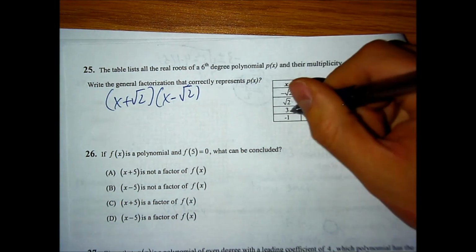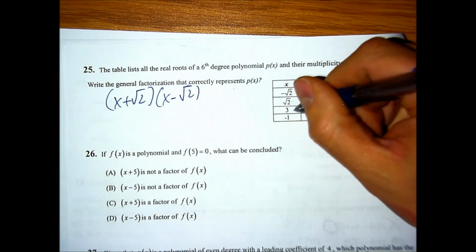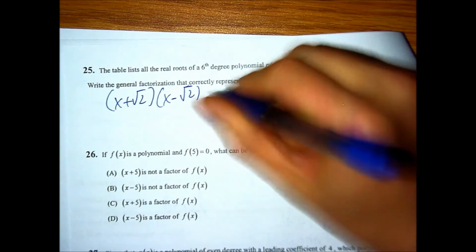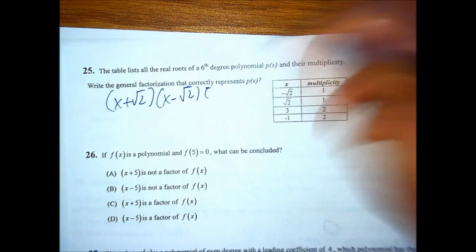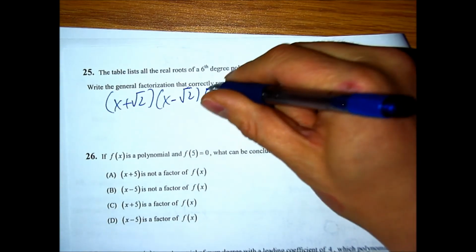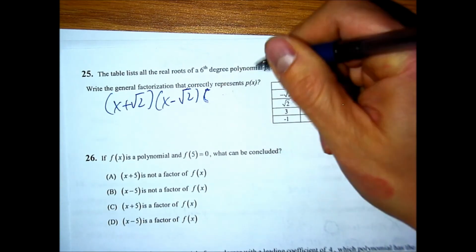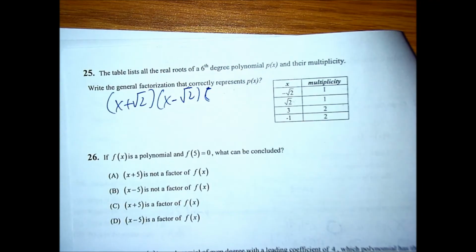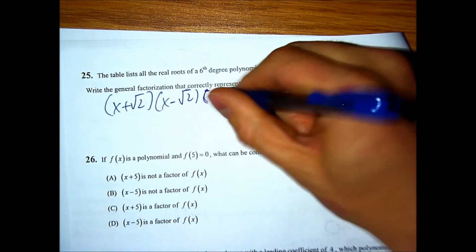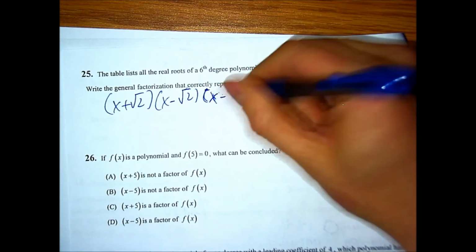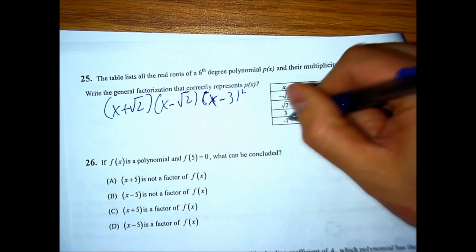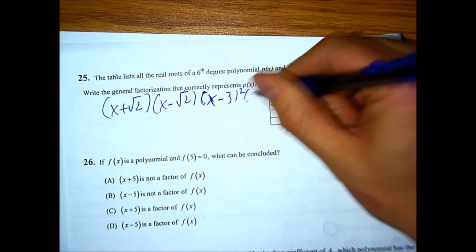The multiplicity 2 here means there's 2 of these. So instead of just being x minus 3, it's x minus 3 quantity squared. And again, the roots, or the zeros, are opposite from the factors. So when I'm saying x is 3 here as a 0 or a root, that's the opposite value of the factor. So that means it's x minus 3 squared. Same thing here with a -1. That's x plus 1 squared.